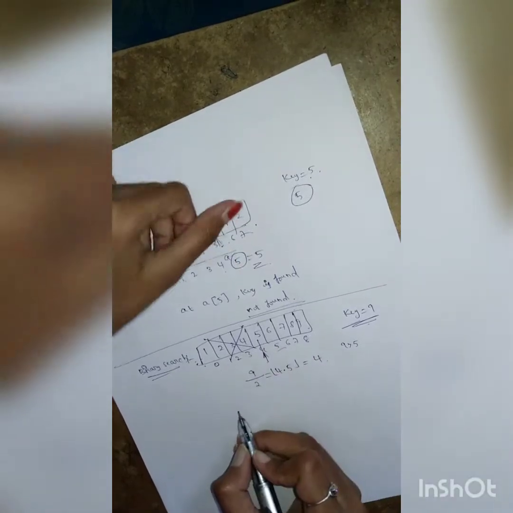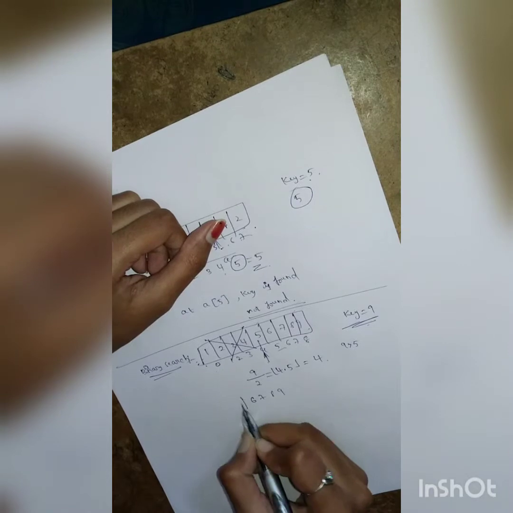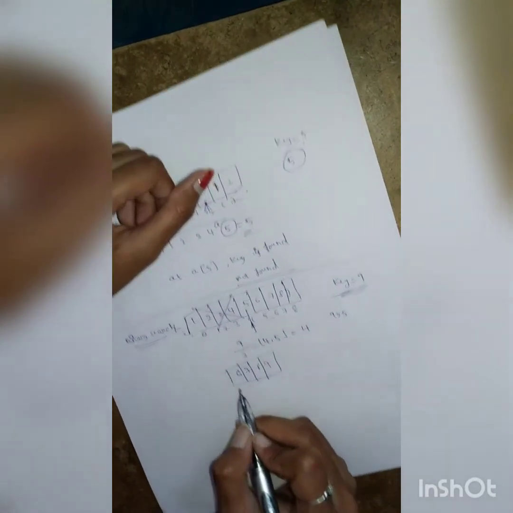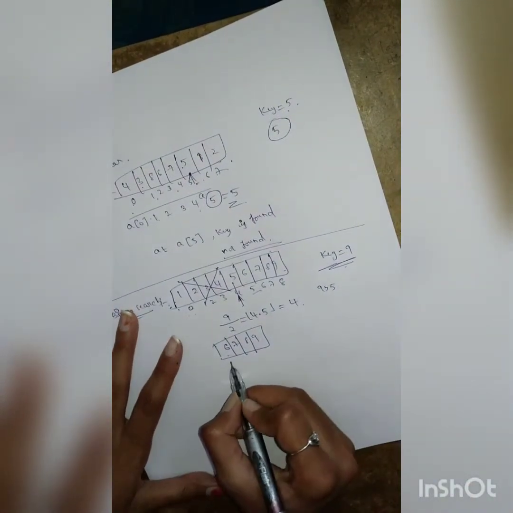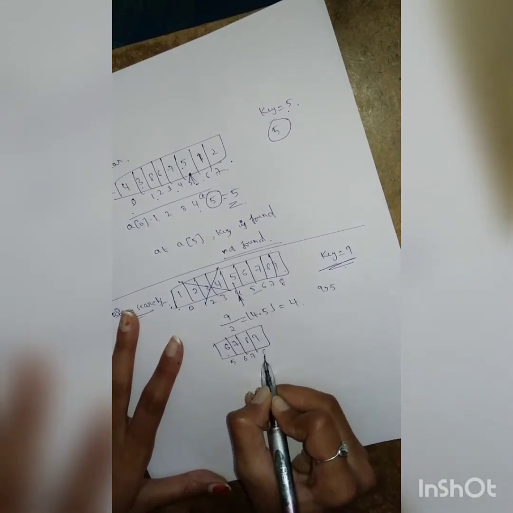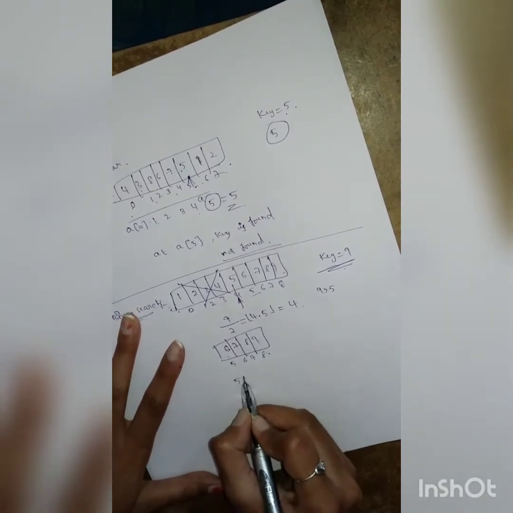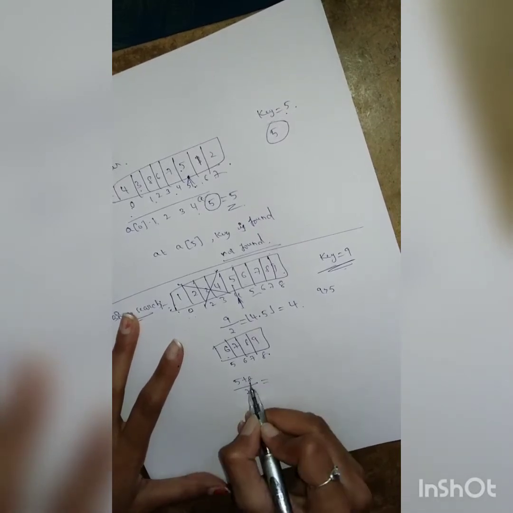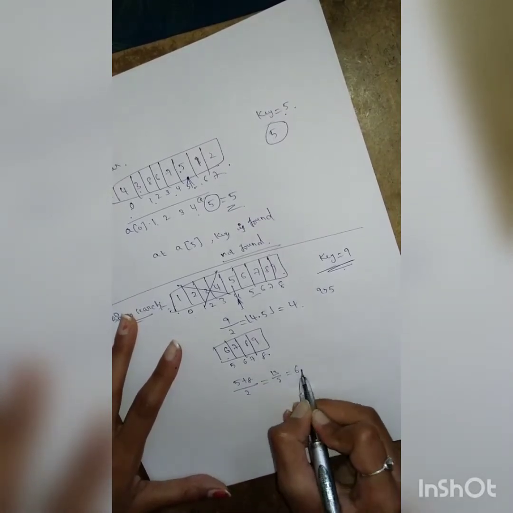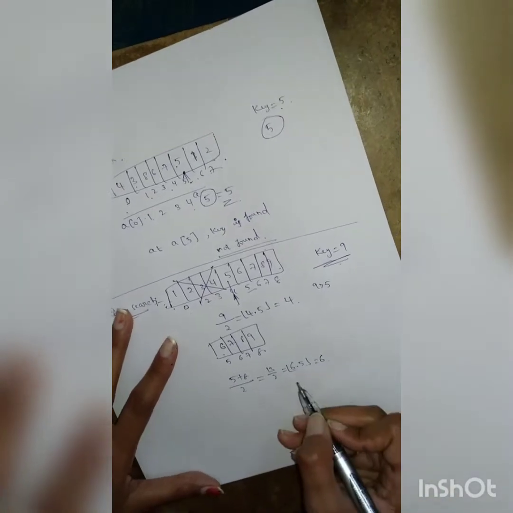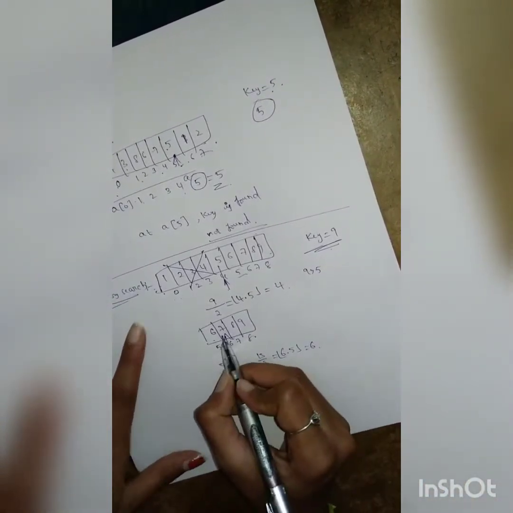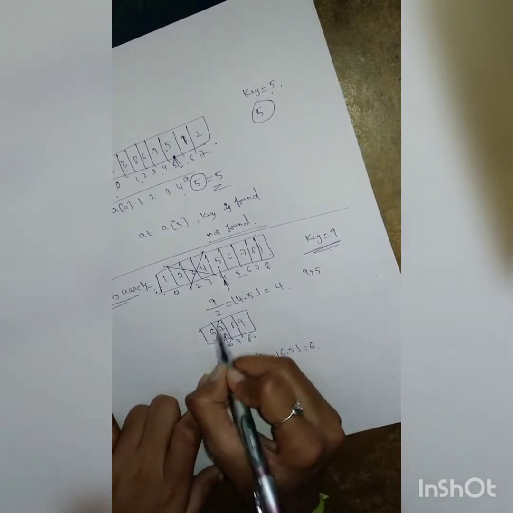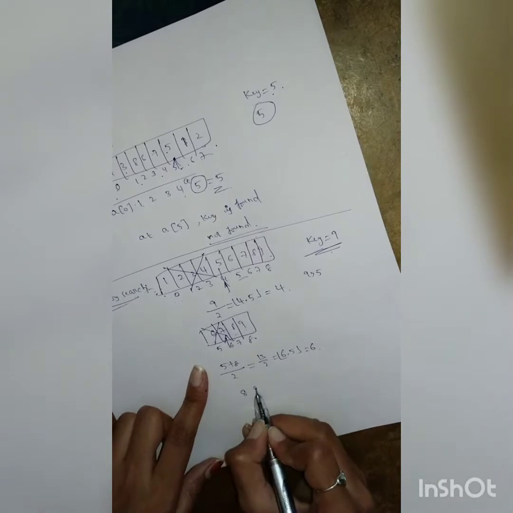Now again we go with 6, 7, 8, 9. Here 5, 6, 7, 8. So 5 plus 8 by 2. 5 plus 8 is 13 by 2, that is 6.5, floor, so 6. So here 6 is this, and in the A of 6, the value is 7. 7 is less than 9, so we ignore this. We go with 8 and 9.